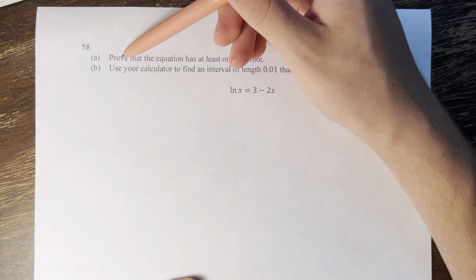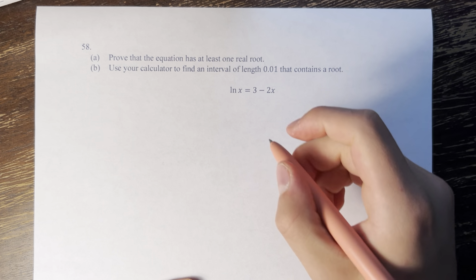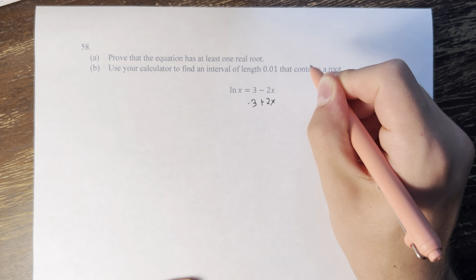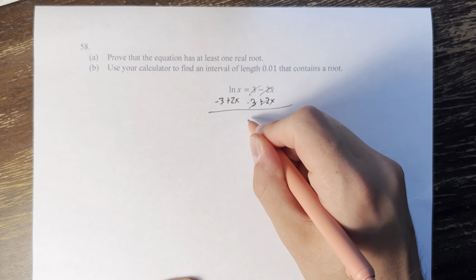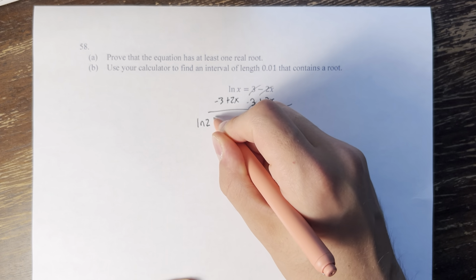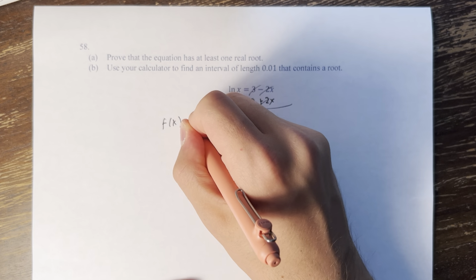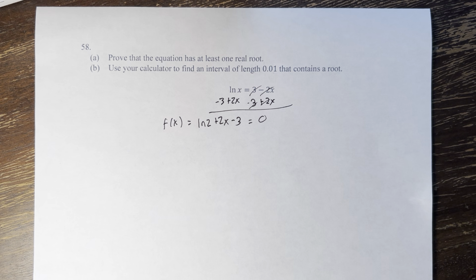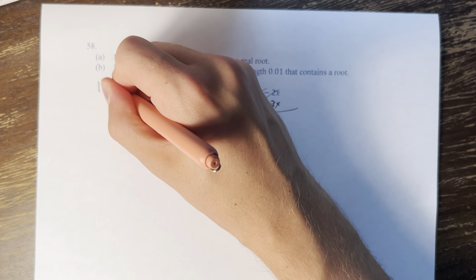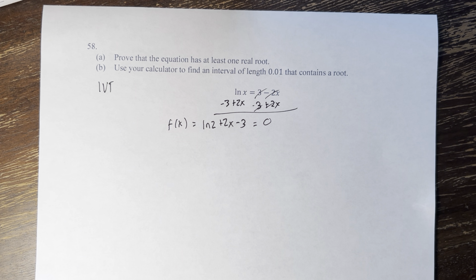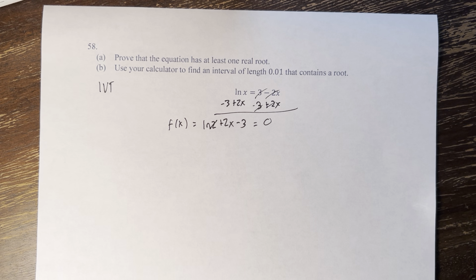In this problem, we're asked to prove that the equation ln x = 3 - 2x has at least one real root. The first step is to get everything on one side, so we're left with the natural log of x plus 2x minus 3 is equal to 0. We're going to call this f of x, and we're looking for values of x such that f of x is equal to 0. This isn't an equation we can directly solve, so we're going to use the intermediate value theorem.